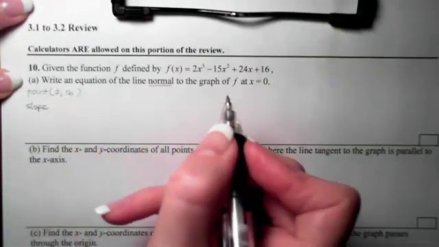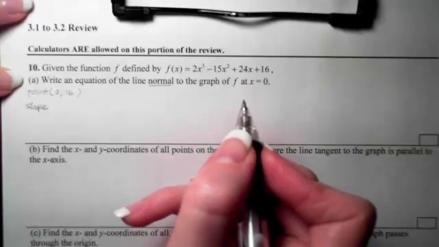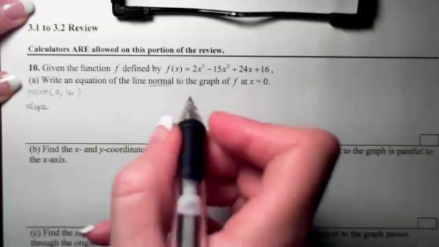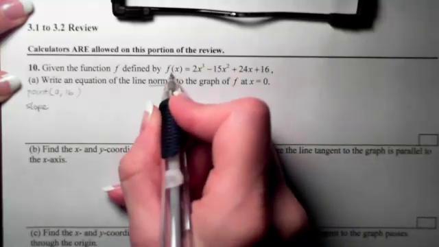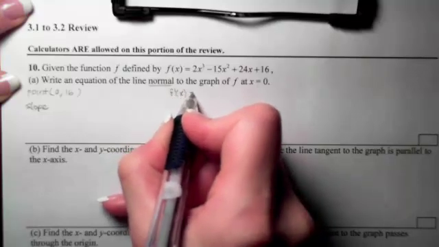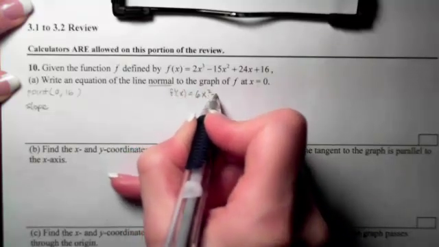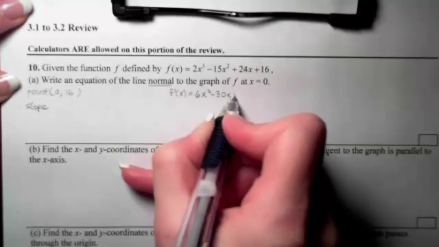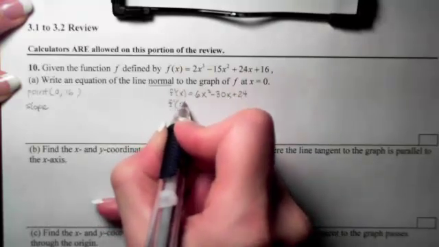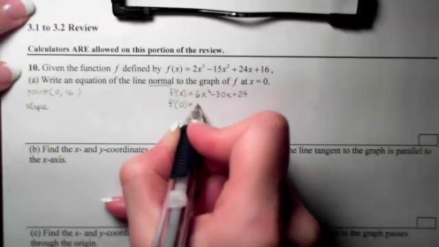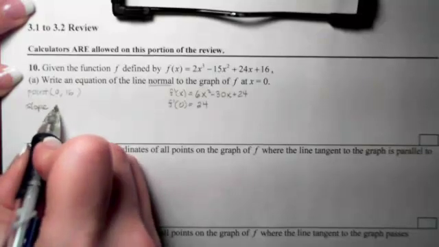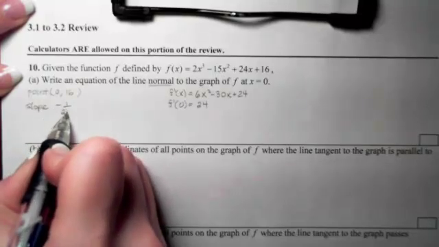Now I ask for the normal line. So the normal line is the one that is perpendicular to the tangent line. So let's figure out what the tangent line's slope would equal. We get that by taking the derivative of f, which is 6x squared minus 30x plus 24. Then we plug in 0 to get the tangent slope at this point, and we'll have 24. So now the normal slope will be the opposite reciprocal of that.